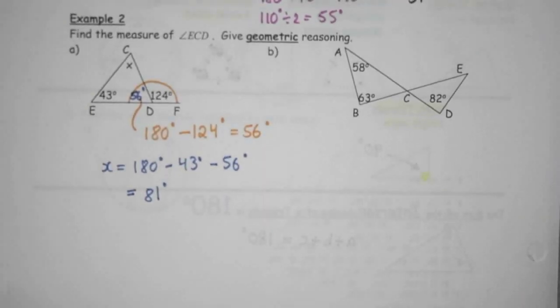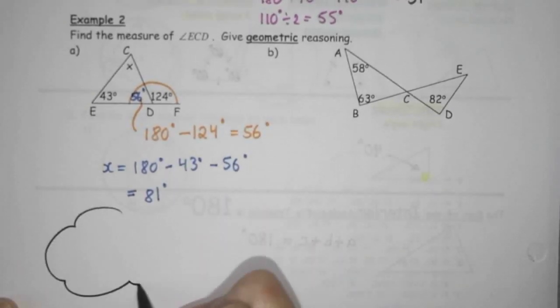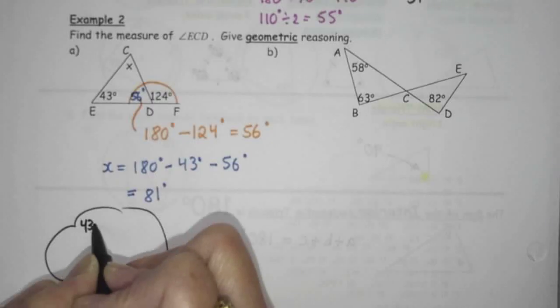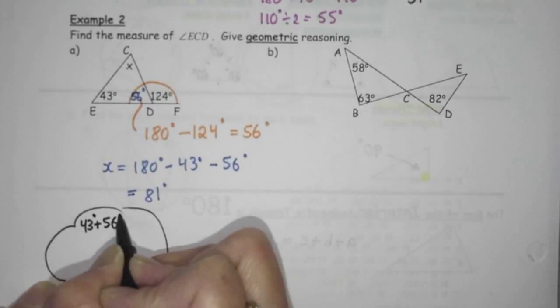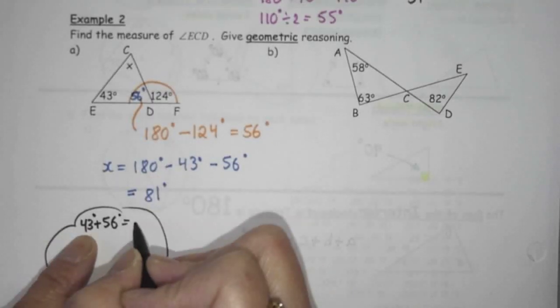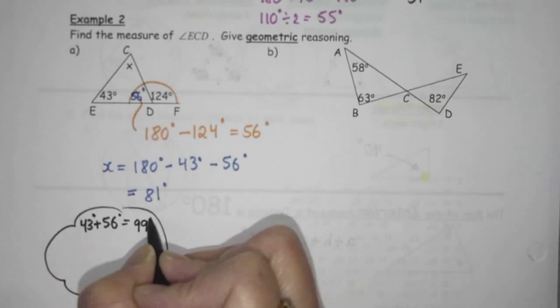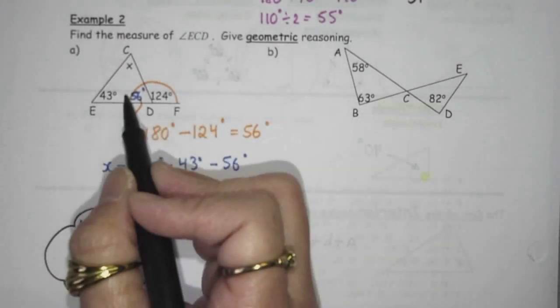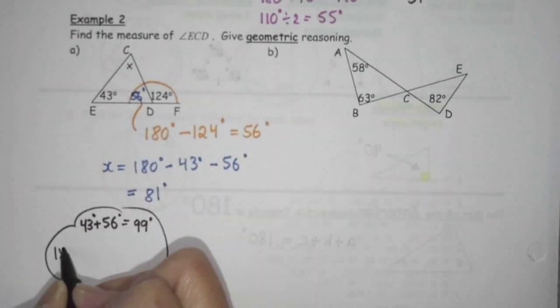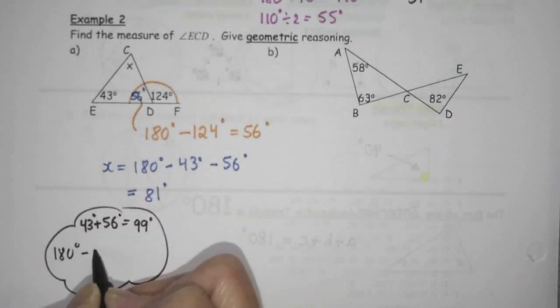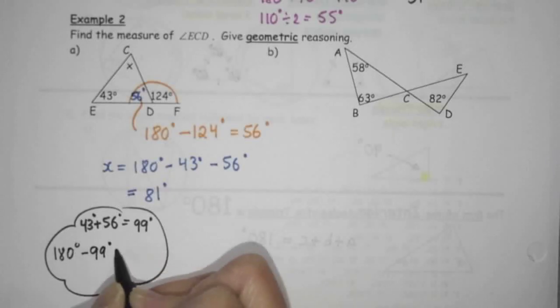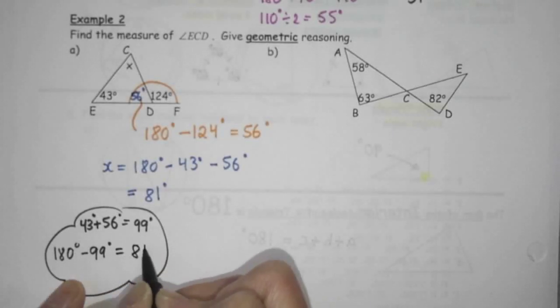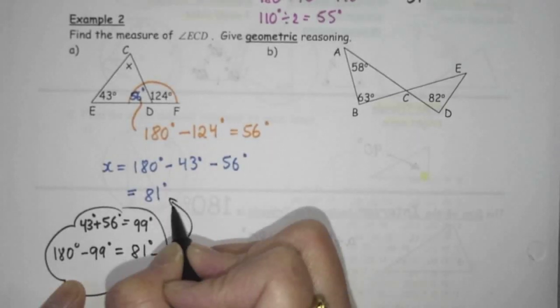Some people do that differently, and what they do is they go, okay, but I did 43 plus 56, which gets me 99. And then they say, if this is 99, then 180 minus 99 would get me 81 degrees. So that's the same answer as here.